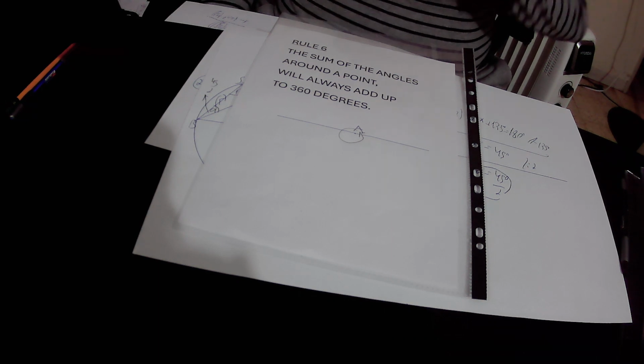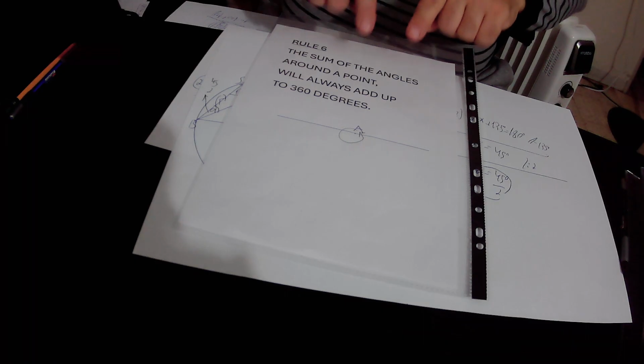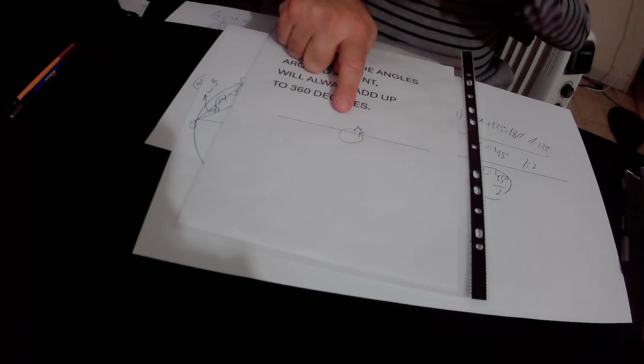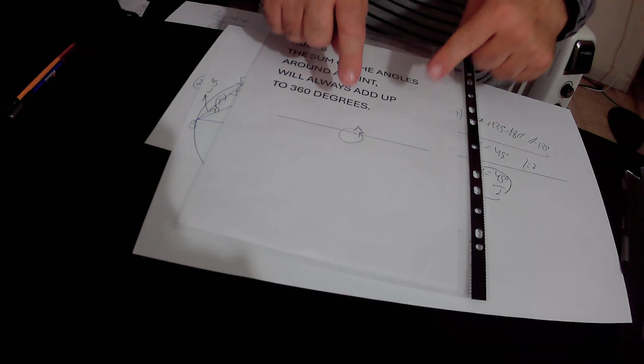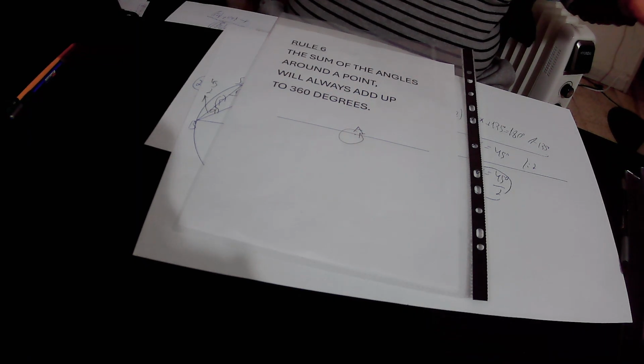And here we have rule number 3. According to rule number 3, the sum of the angles on the upper side of this straight line at point A must be equal to 180 degrees. But from the other side, according to the same rule, rule number 3, the sum of the angles on the lower side of this straight line at point A must also be equal to 180 degrees.